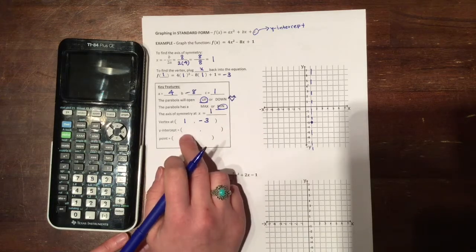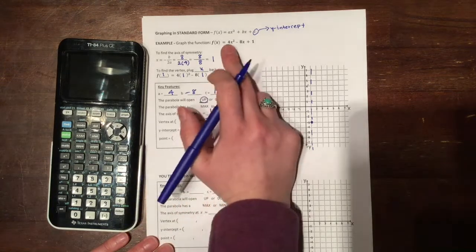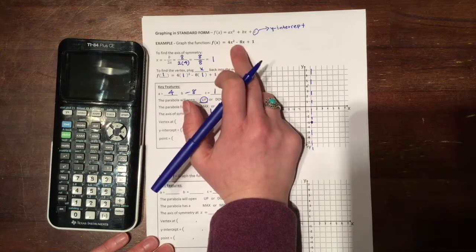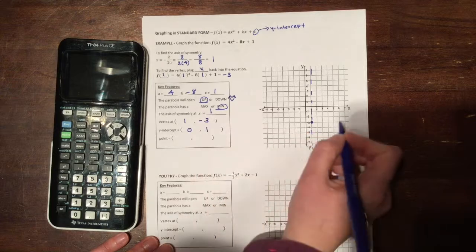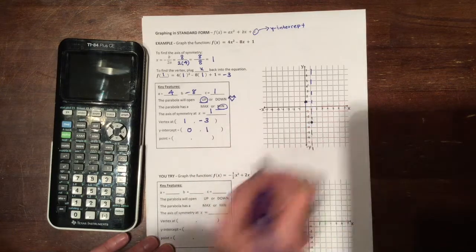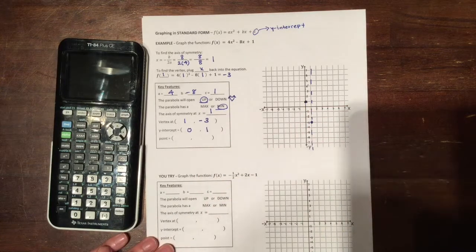And then our y-intercept, remember that's our C value. So if you plug 0 in, notice how that would be 0, this would be 0, so we really just have that +1. So our y-intercept is at (0, 1). Might as well graph that point. And then we want to find at least one other point.